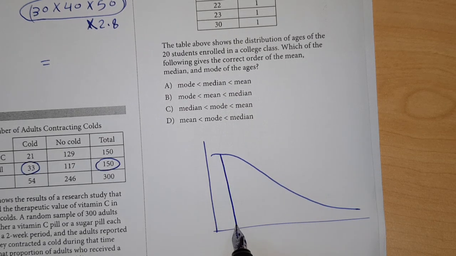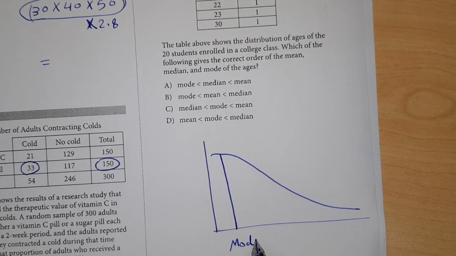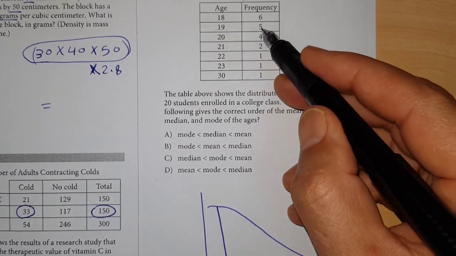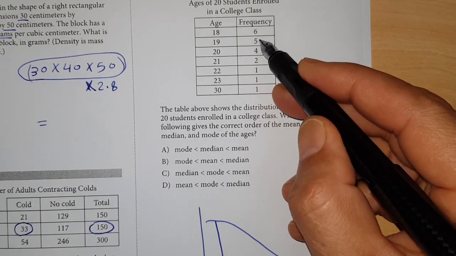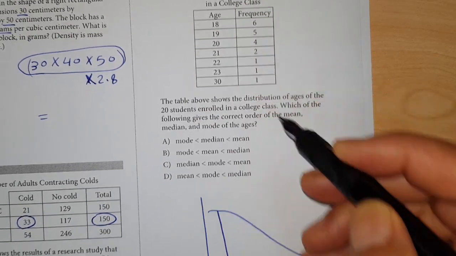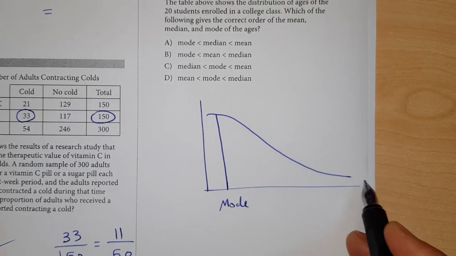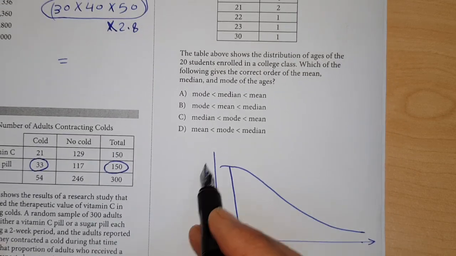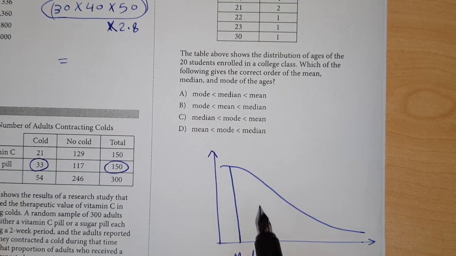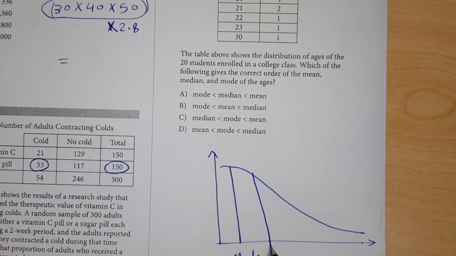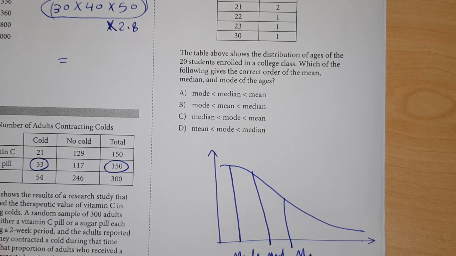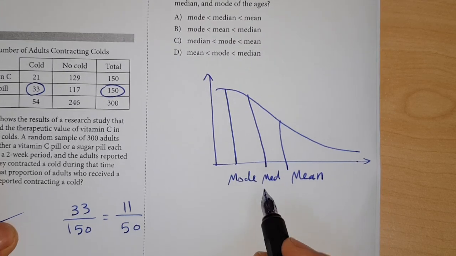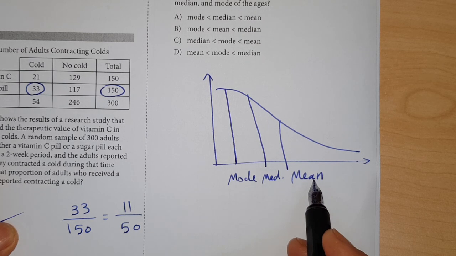The high point is always the mode. Here, 18 is the mode. Then the frequency becomes smaller and smaller, so the curve becomes lower and goes closer to 0 on the y-axis. The next one after the mode is the median, and the last one is the mean.